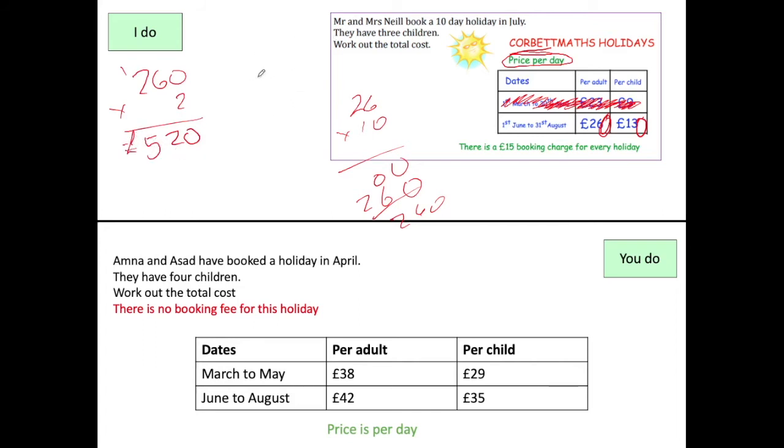Then we need to do the same for the children's price. So it's £130 for 10 days. And we need to multiply that by 3 because there's 3 children. 3 times 0 is 0. 3 times 3 is 9. And 3 times 1 is 3. So we've got 390 plus 520. That will give us a total of £910.